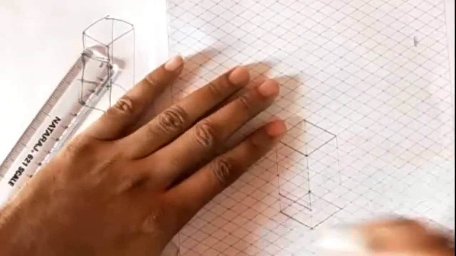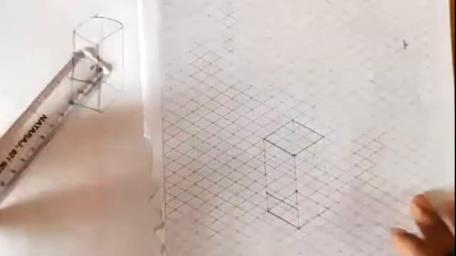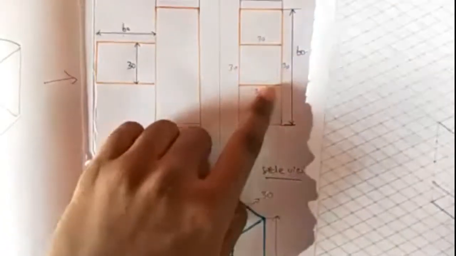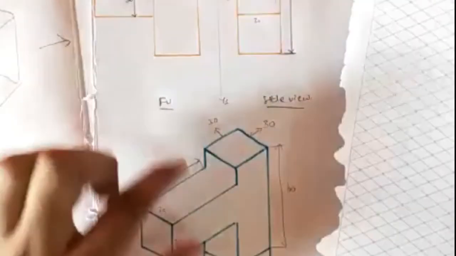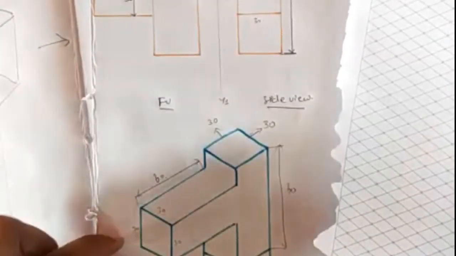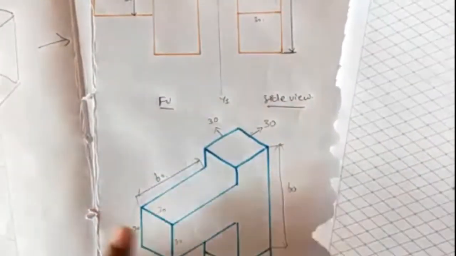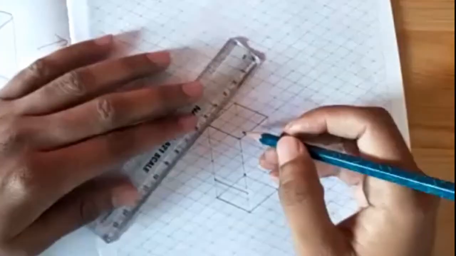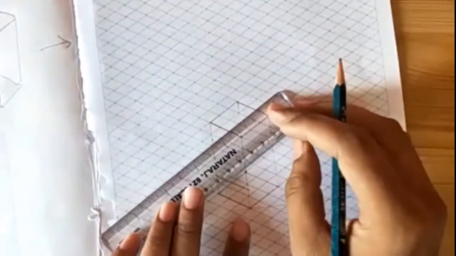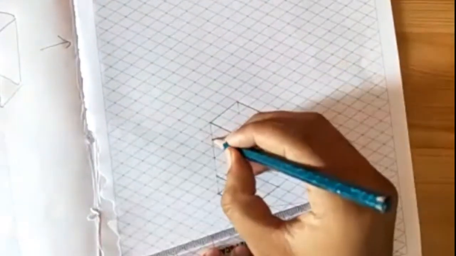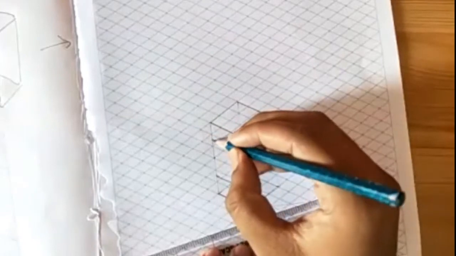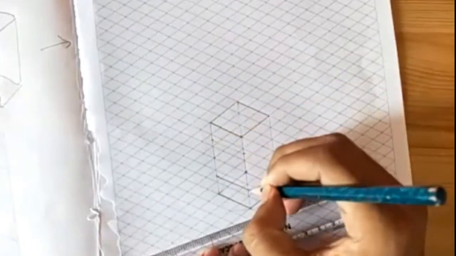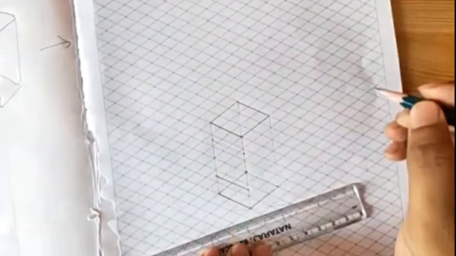That is the rectangular prism. So now this portion is done. We have got this portion. So we need an extension like this. We are supposed to get an extension from here. What is the extension length? It is 60. So you're supposed to keep your scale like this, parallel to your 30-degree line. So this is the point number 1. Imagine this is the point number 1, 2, 3, and 4.